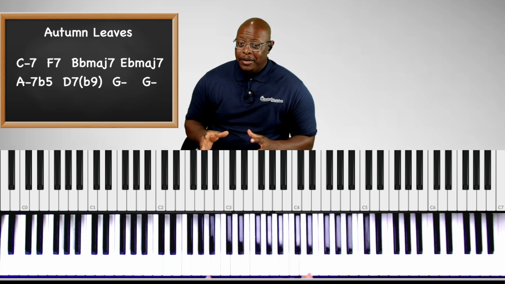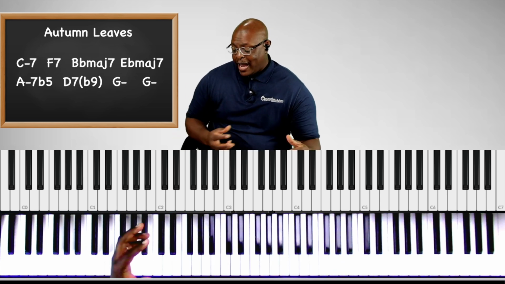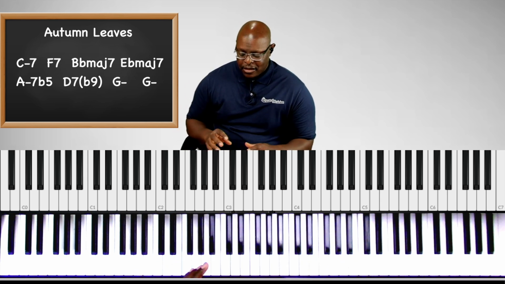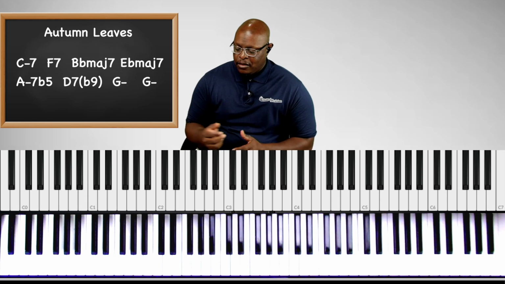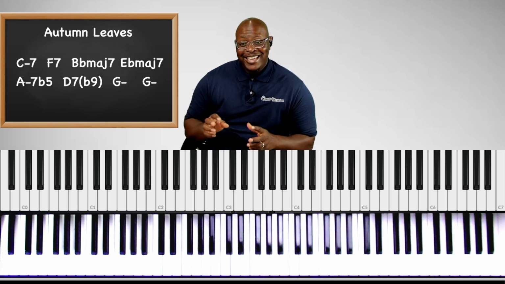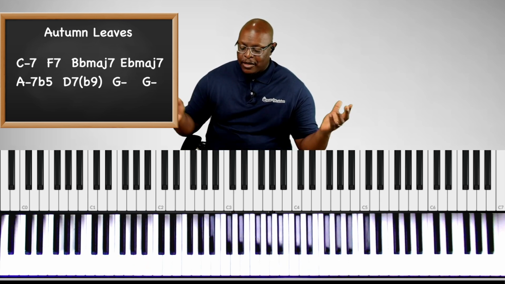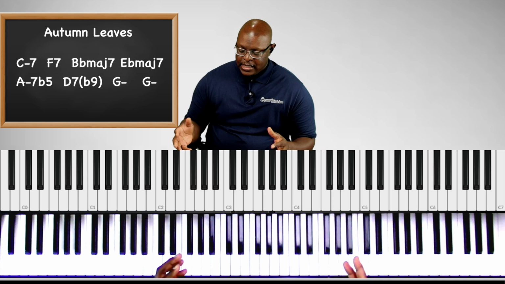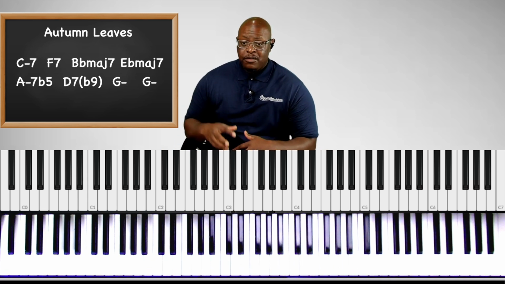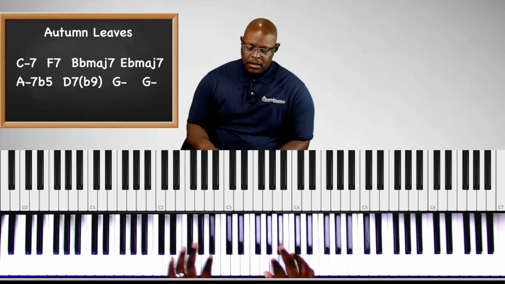So this is the starting point. And then from here, you can start adding passing tones and chromatic notes and a whole bunch of other ideas that I talk about in some of my courses and in private lessons, where that'll make it sound like this.